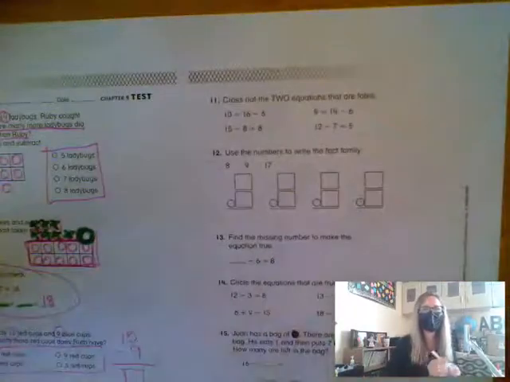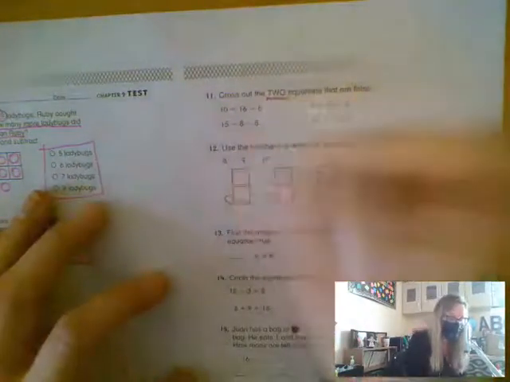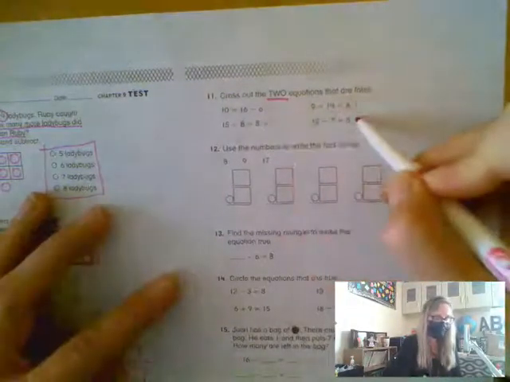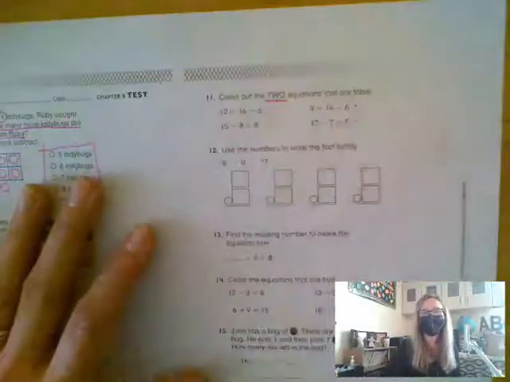Okay, let's go to the top of the next page, number 11. It says cross out 2. I'll say that again, cross out 2 equations that are false. So you need to solve all 4 equations. If they are true, circle them, and if they are false, cross them out. If they are not correct, give them a big fat X.